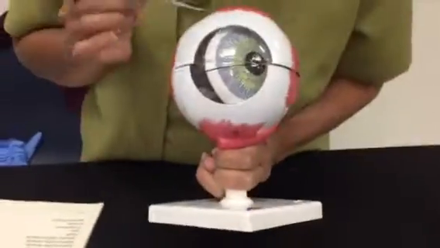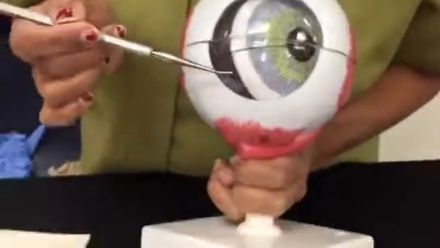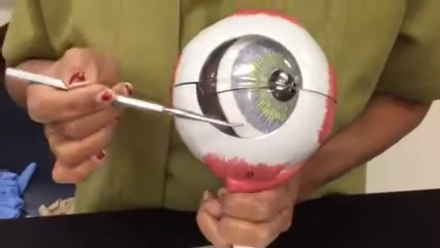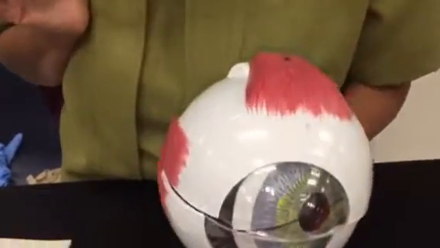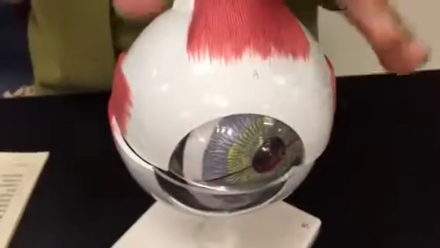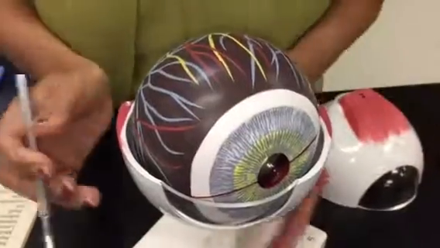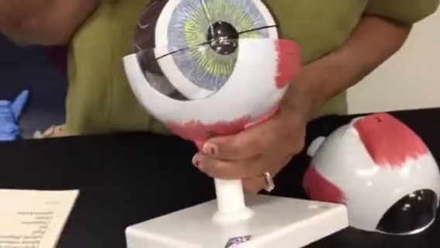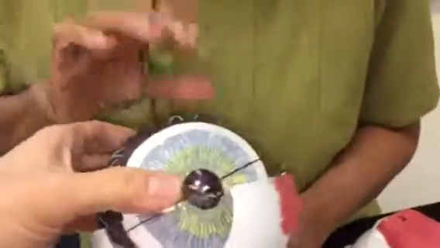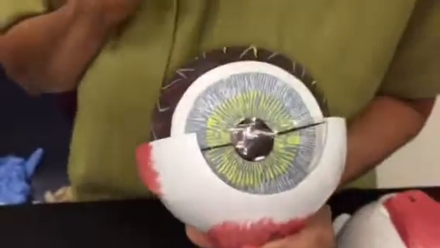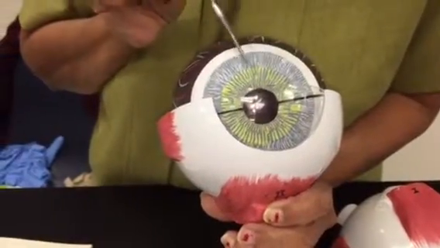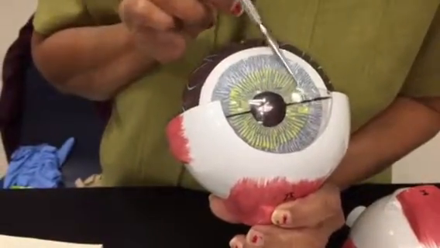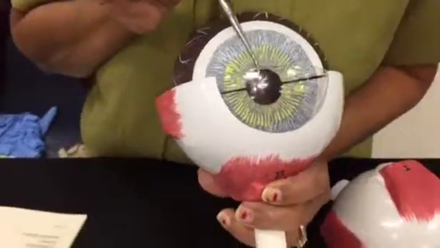Now, this transparent part is the cornea. The cornea is connected to the sclera. Now, the tiny hole here in the center is the pupil, and the iris is what surrounds the pupil.